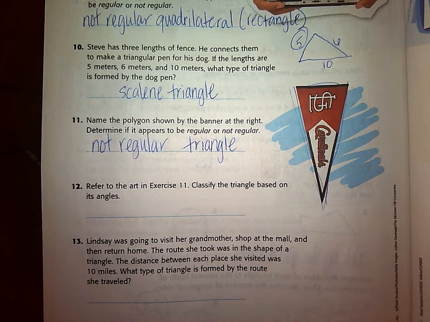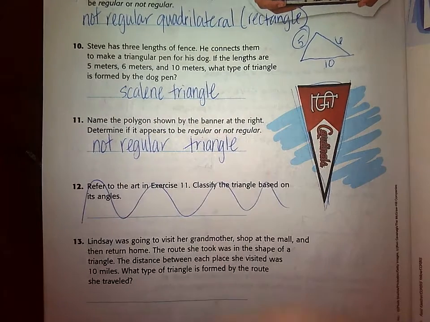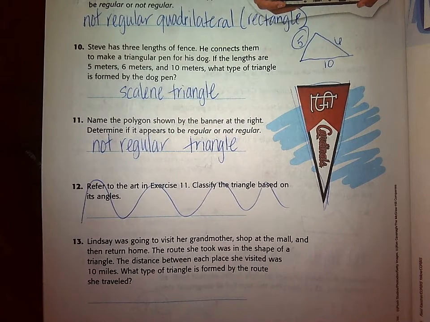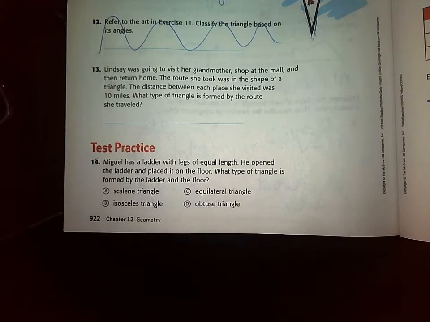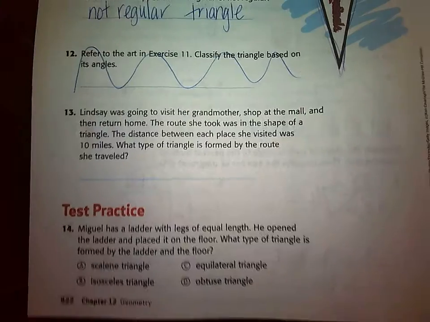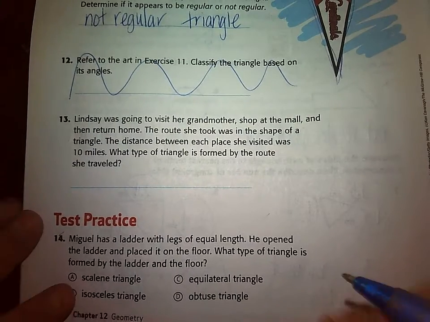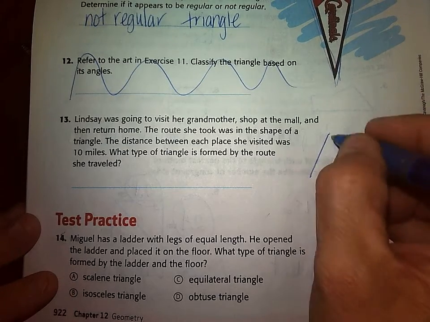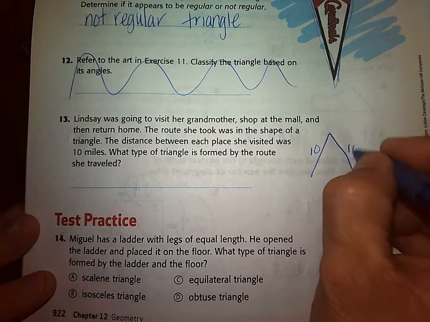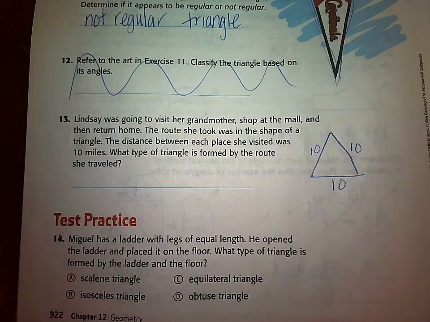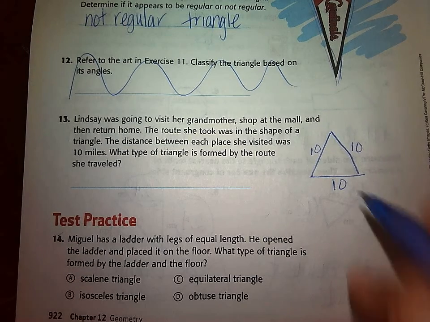Let's skip number 12 because I don't like that question. Let's do number 13. Lindsay was going to visit her grandmother, shop at the mall, and then return home. The route she took was the shape of a triangle. The distance between each place she visited was 10 miles, 10 miles, 10 miles. What type of triangle is formed by the route?